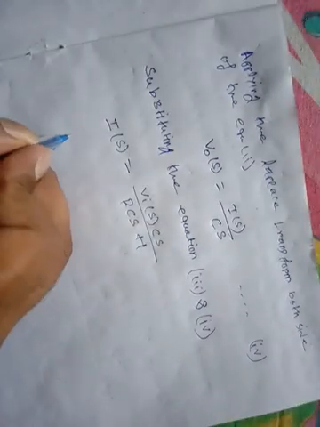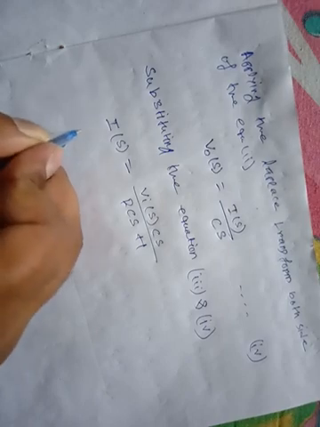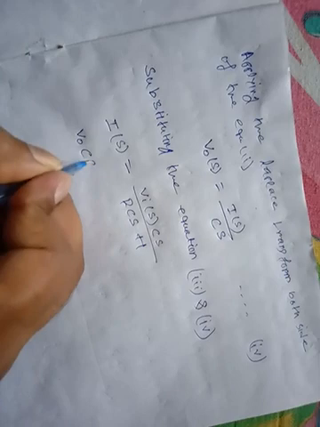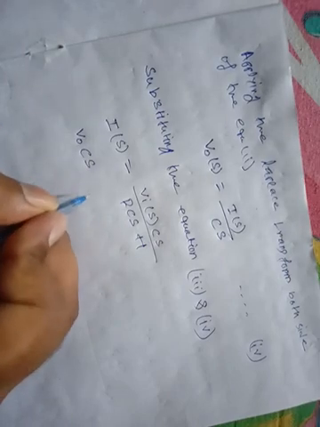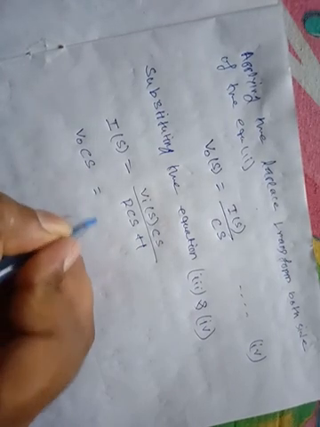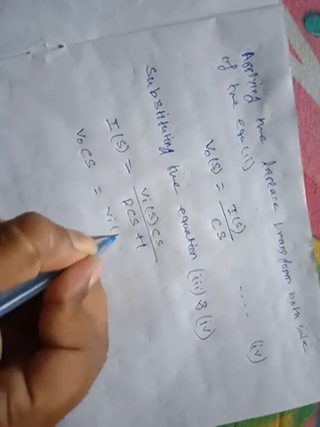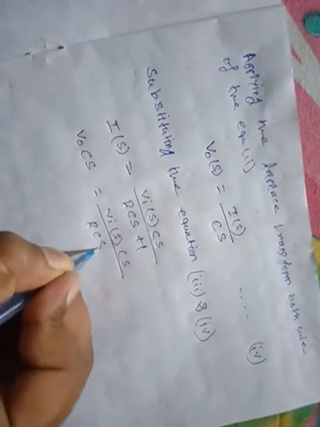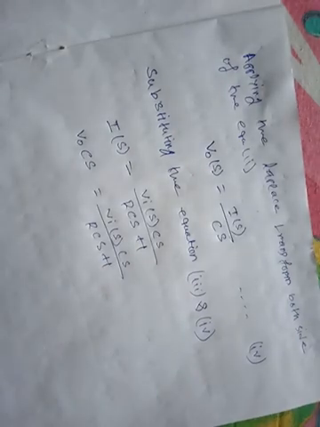We know that V0(s) is equal to I(s) by CS, so V0(s) is equal to Vi(s) into CS by RCS plus 1.